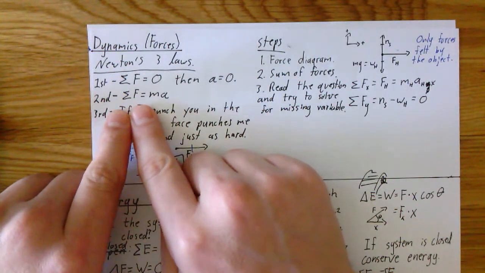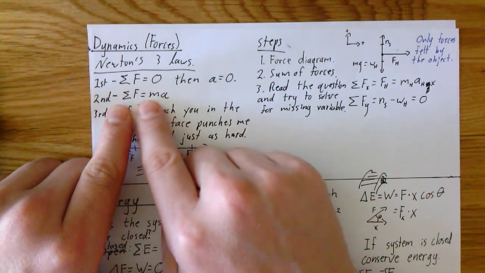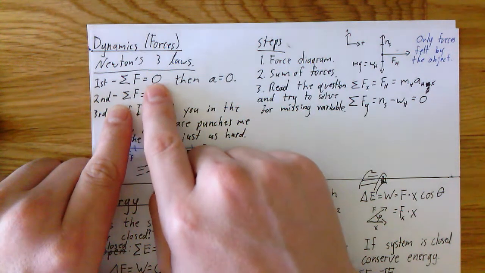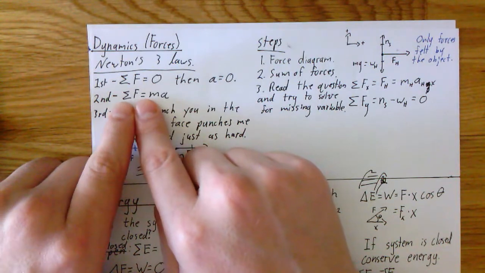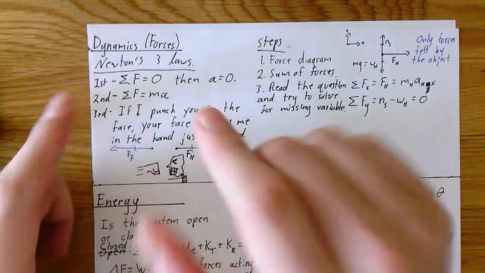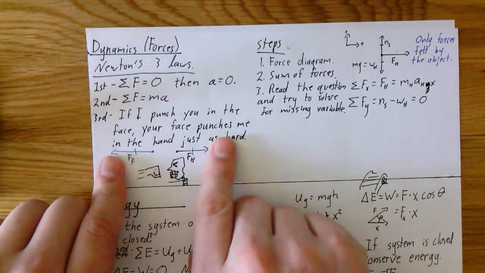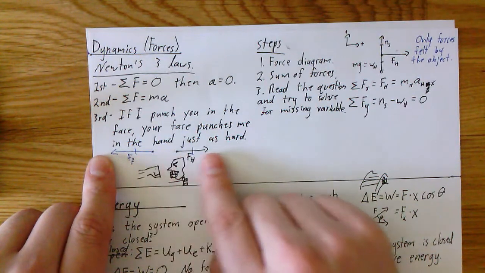says sum of forces equals ma. So if our forces are unbalanced, then we set it equal to ma instead of equal to 0. This is just like the only equation anyone knows in physics, F equals ma. Okay. Third law, if I punch you in the face, your face punches me in the hand just as hard.